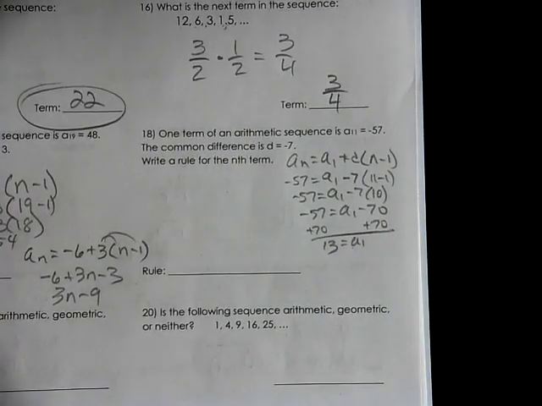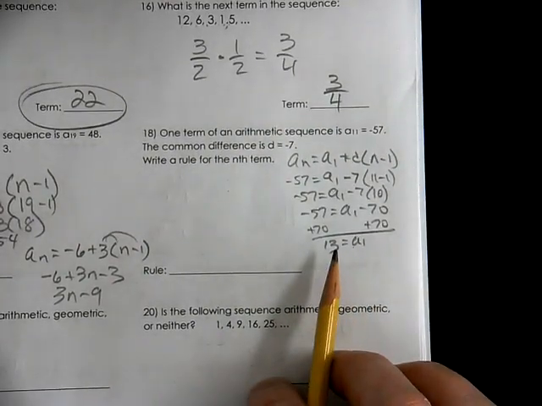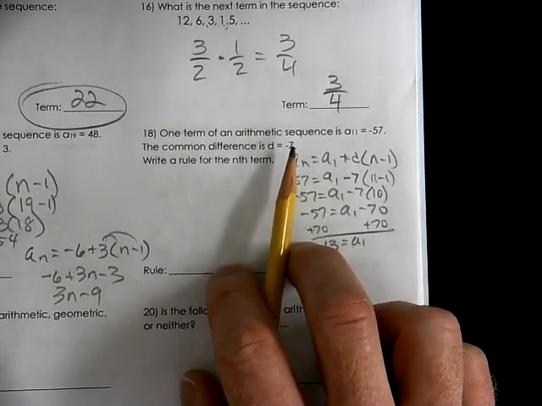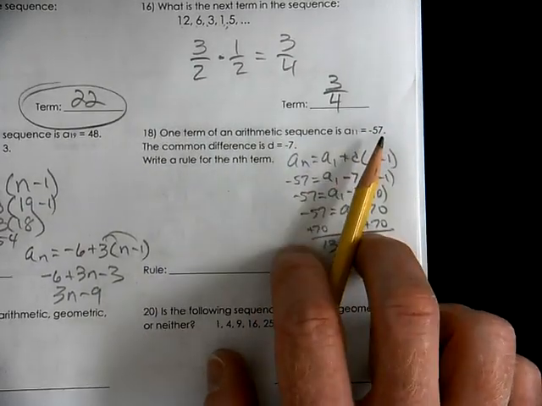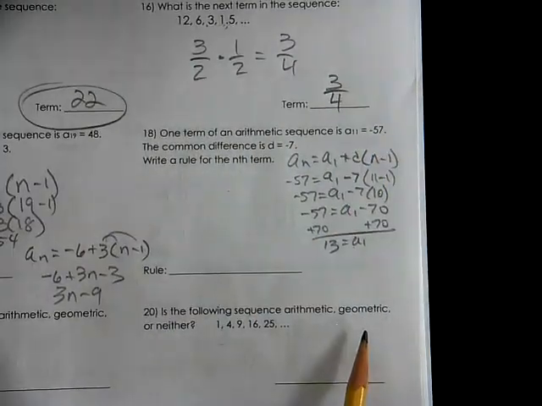So a of 1 is 13. That's what we're starting at. So if we start at 13, and we subtract 7, and we do it 11 different times, we should be at negative 57.